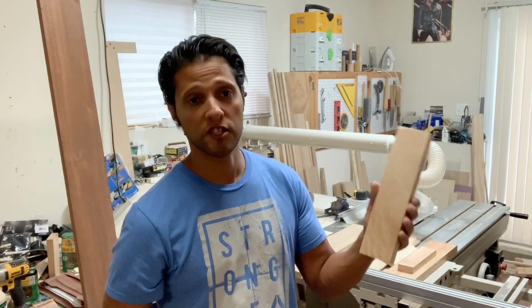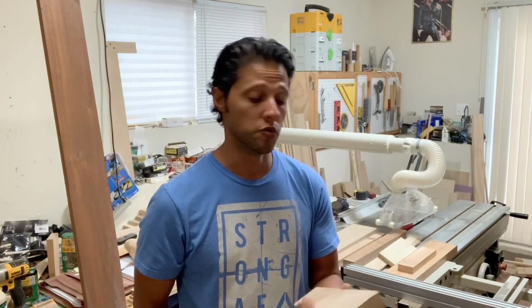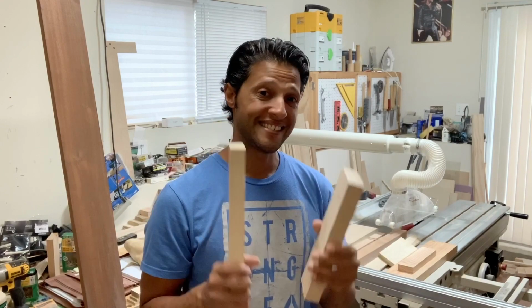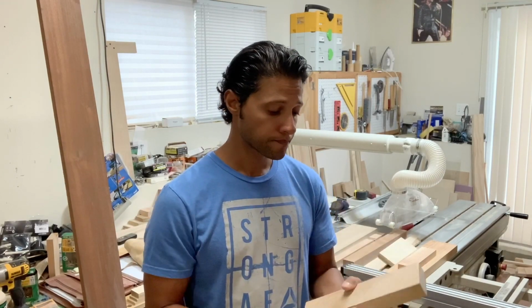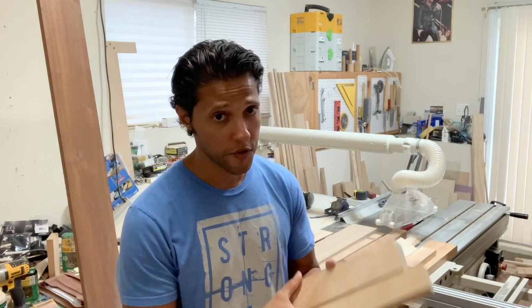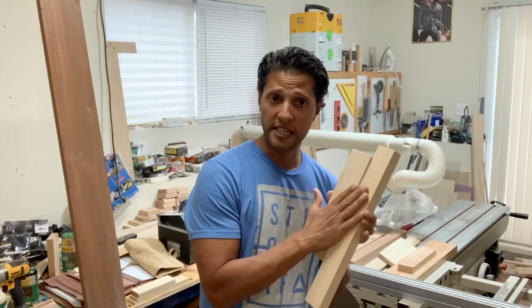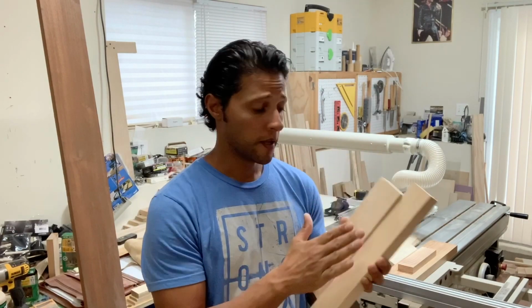So you can paint this up. It paints up beautifully, and that's what I would use it for. Now, staining, on the other hand, there's a couple of ways you can go with this, because maple is finicky when it comes to staining.